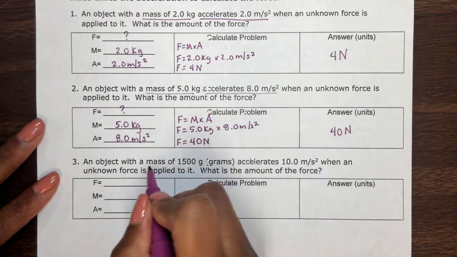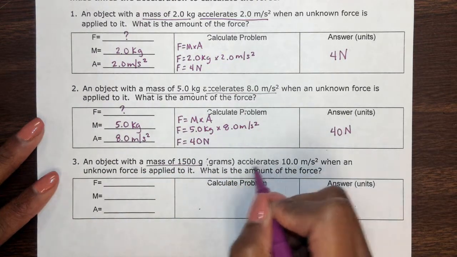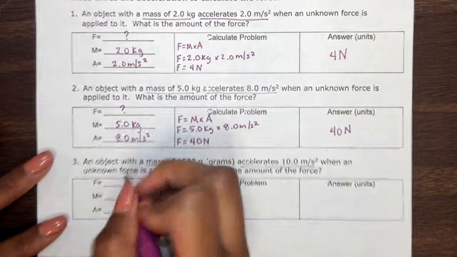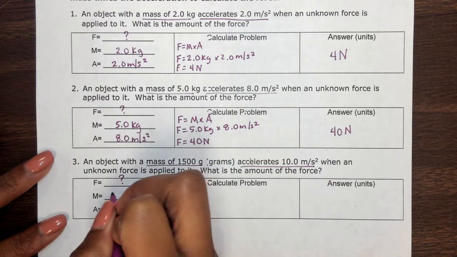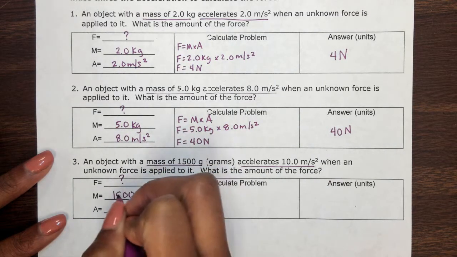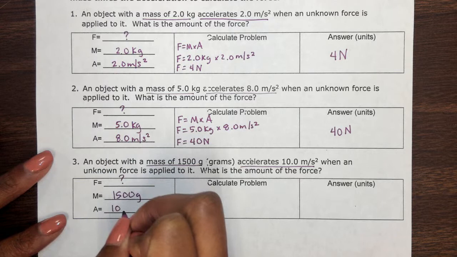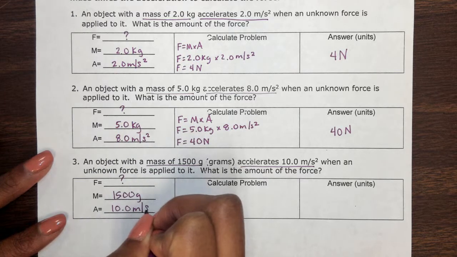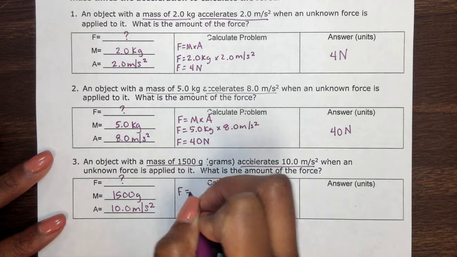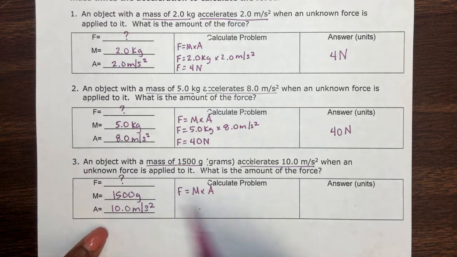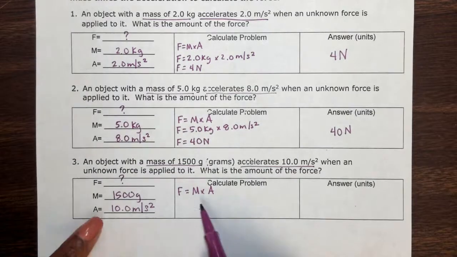An object with a mass of 1,500 grams accelerates 10 meters per second squared when an unknown force is applied to it. What is the force? So here we go. We have our force, which we do not know. The mass is 1,500 grams. And the acceleration is 10.0 meters per second squared. Force equals mass times acceleration. So all we're doing is pretty much listing the variables and then plugging them in. Plug and chug. Plug them in, solve the problem.